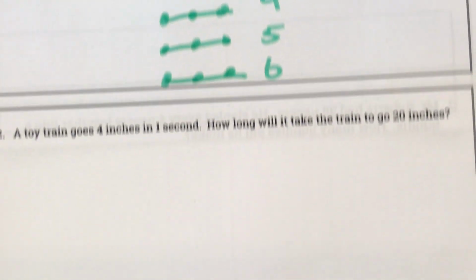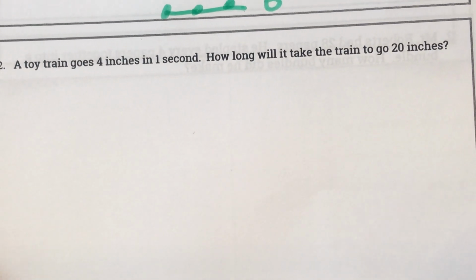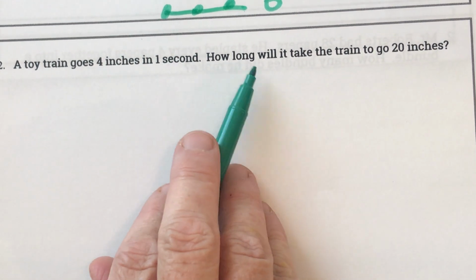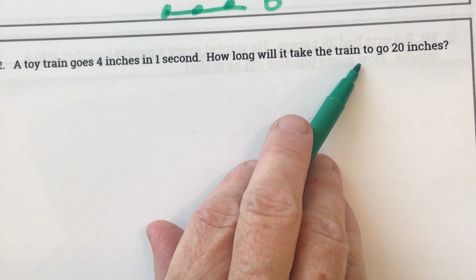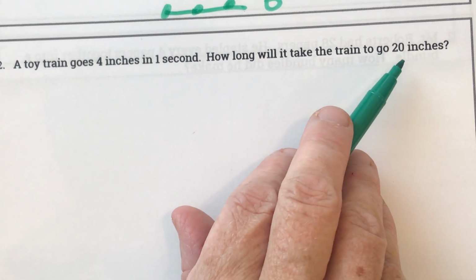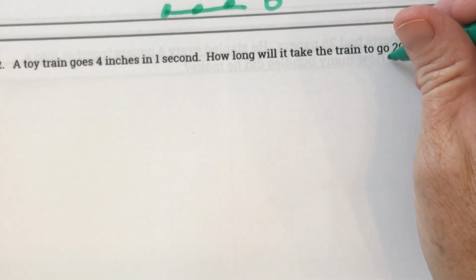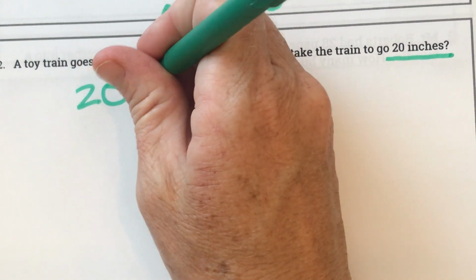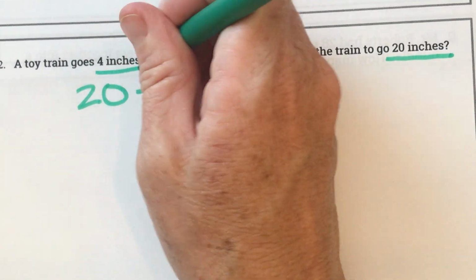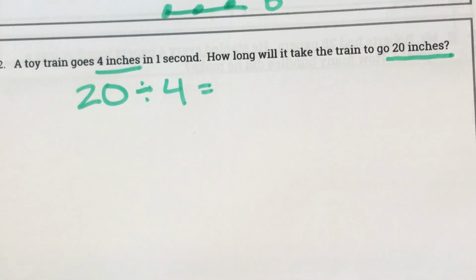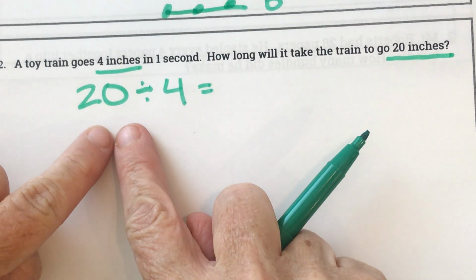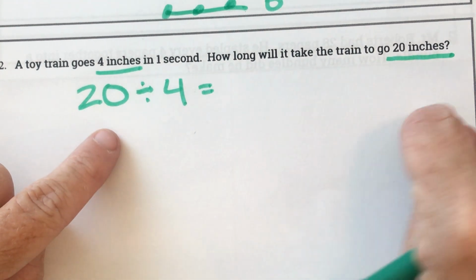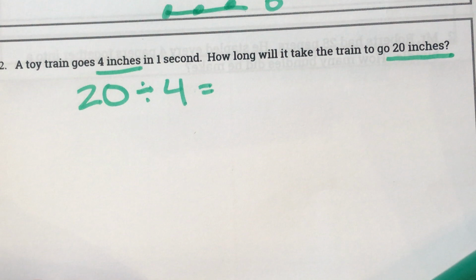Okay, let's look at our last one together. It says, a toy train goes 4 inches in 1 second. How long will it take the train to go 20 inches? This one's a little tricky because of the way they wrote it. But it's 20 inches divided into 4 inches every second. So that's how we have to set it up, because we're going to divide those inches into 4 inches per second. And then we'll see how long it takes.